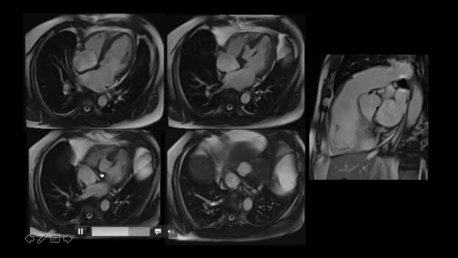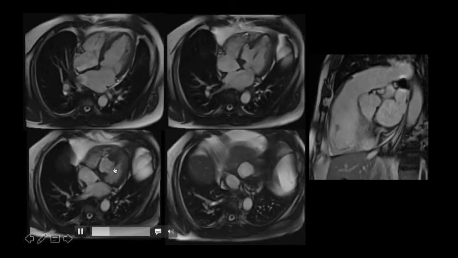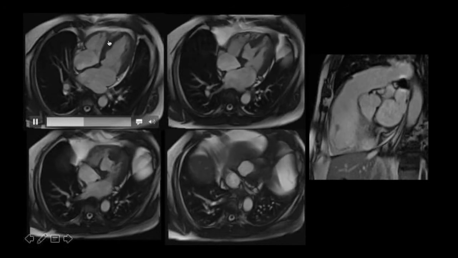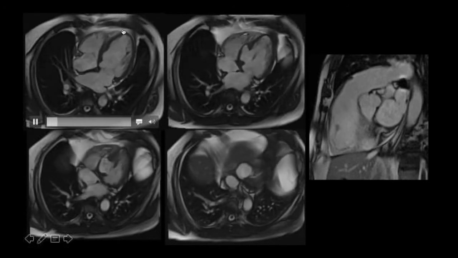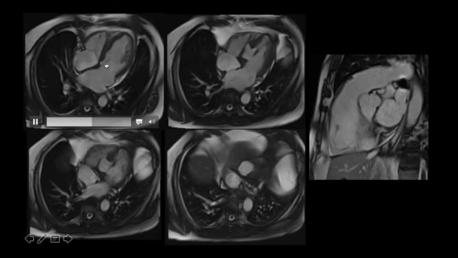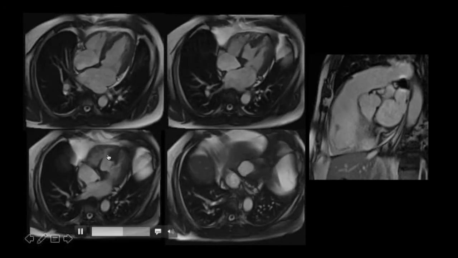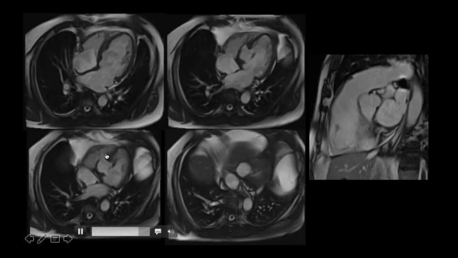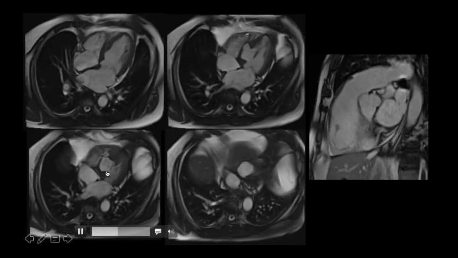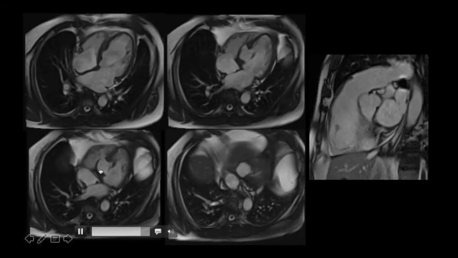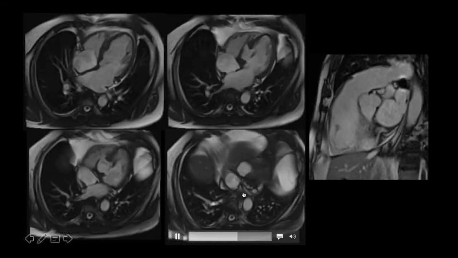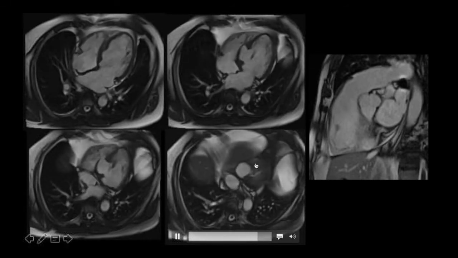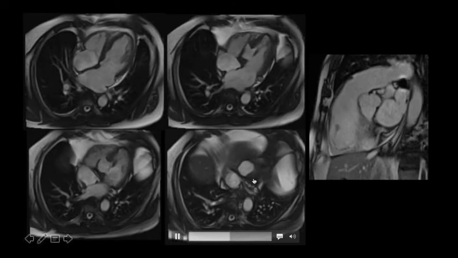The 4-chamber cines here show this aneurysm of the septum. Very abnormal or almost no septal motion or thickening here. And then kind of a little jet that we're seeing from the left ventricle through this aneurysm into the right ventricle. And this is, not sure if you can see my pointer here, but just the inferior aspect of the aneurysm.